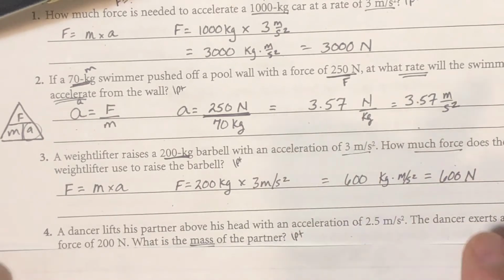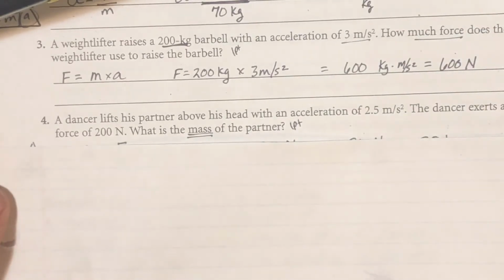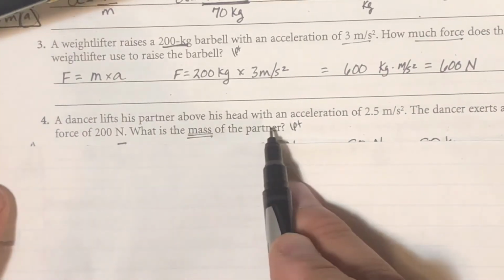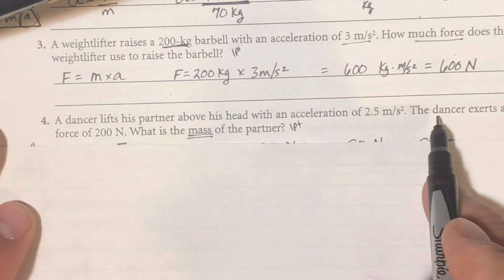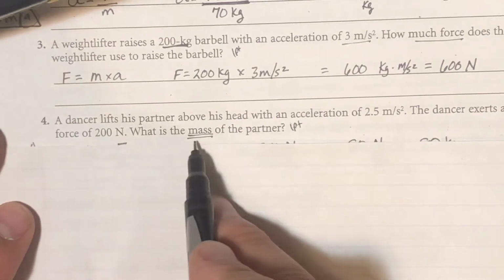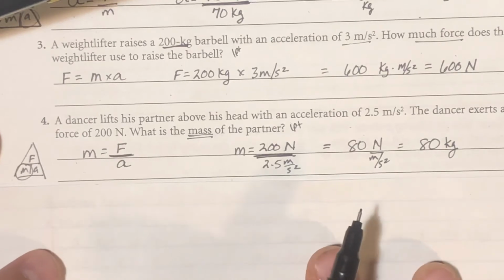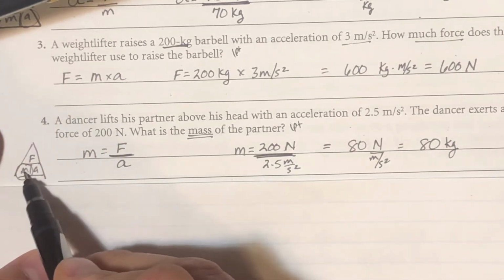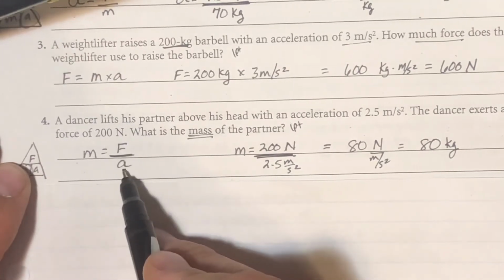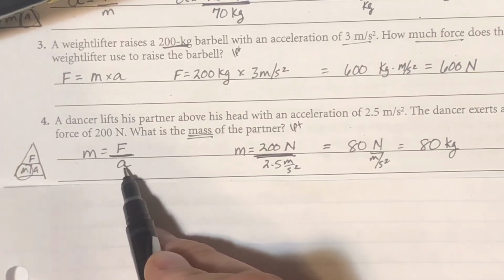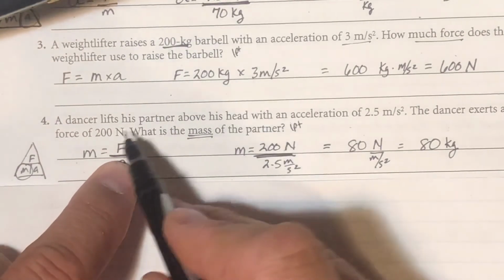Moving down, number 4. A dancer lifts his partner above his head with an acceleration of 2.5 meters per second squared. The dancer exerts a force of 200 newtons. What is the mass? So we're trying to find mass in this case. If we're looking at our triangle, we're trying to find mass. We cover it up. Force divided by acceleration. So mass is equal to force over acceleration. You need to write that down. Find the force. Make sure you find the force. It's going to be the one with the newtons.